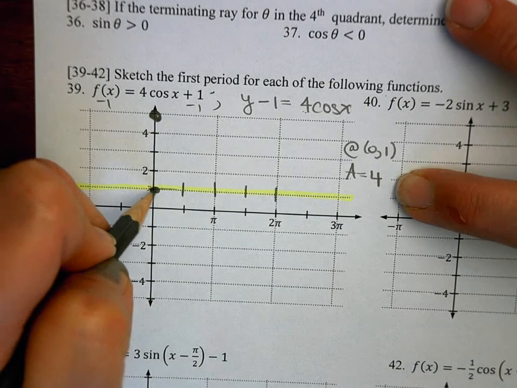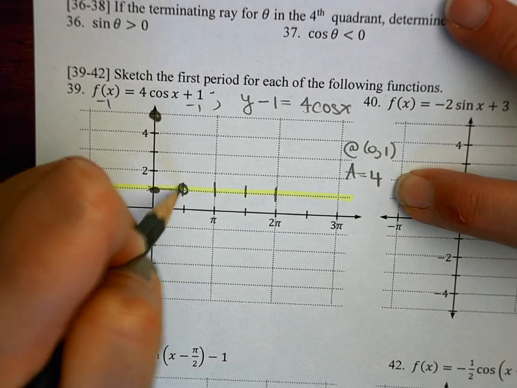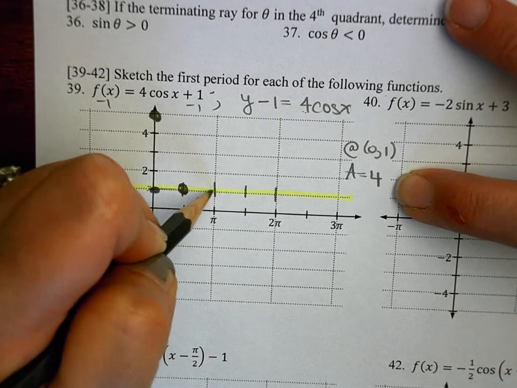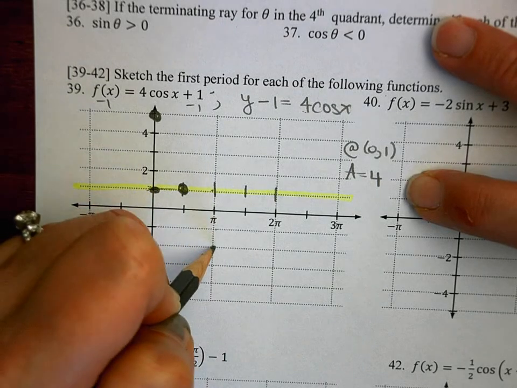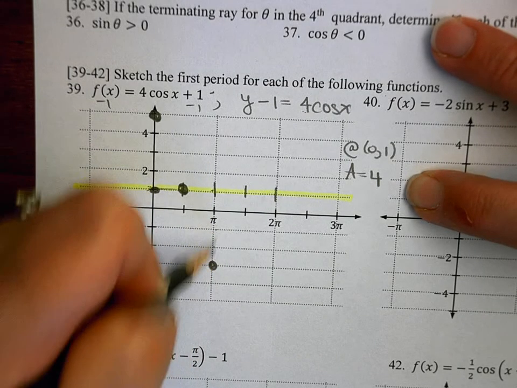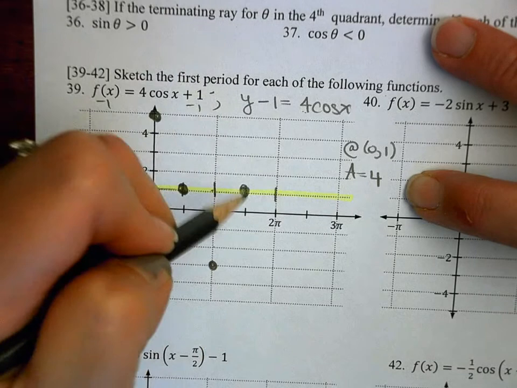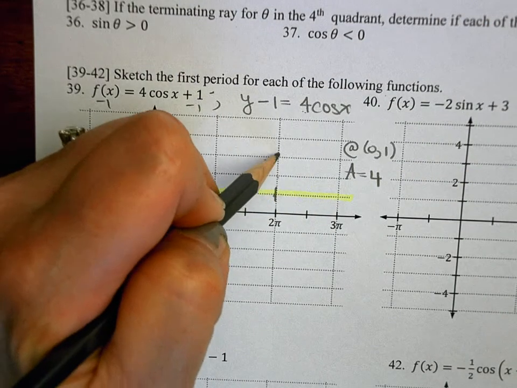And then at the next quadrant, I'm going to hit the 0. And then at the next quadrant, I'm going to go the reverse direction. So now I'm going to go down 4. Next quadrant, hit the midline. And then the last one I'm going to go up 4.